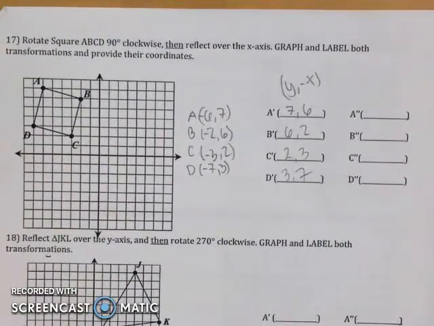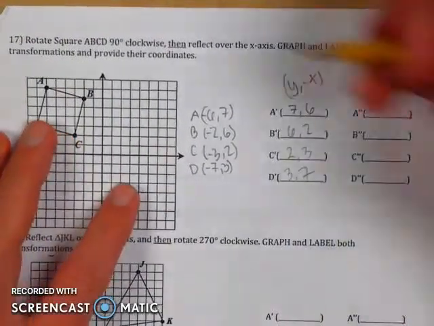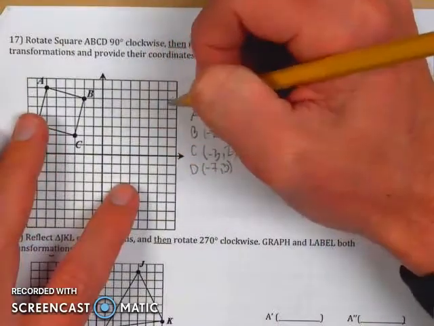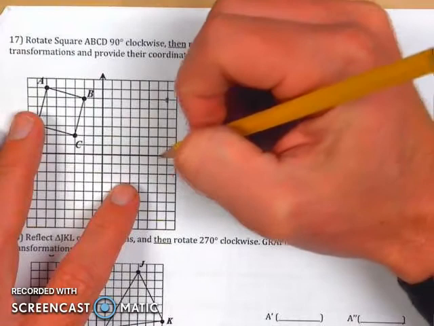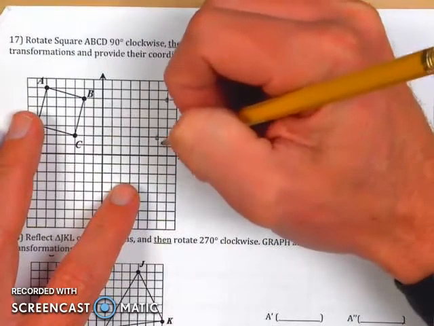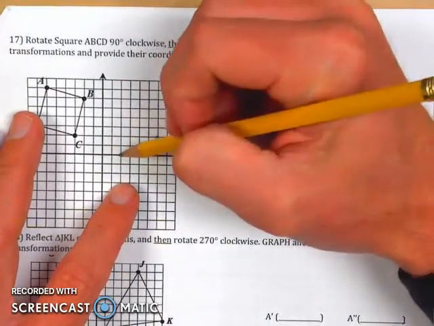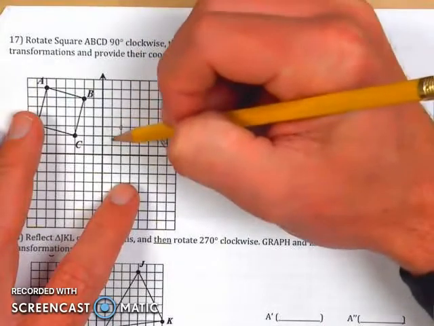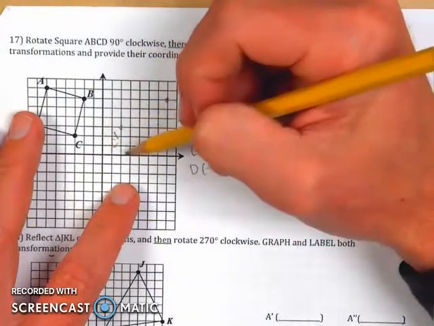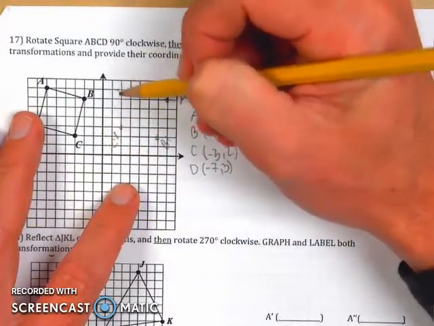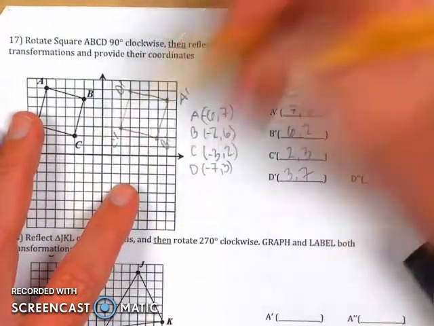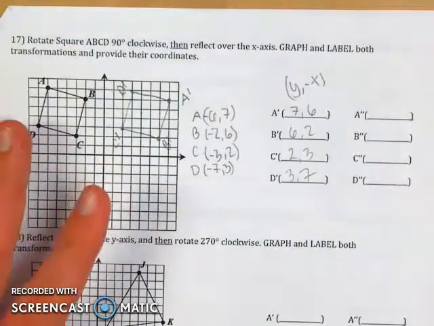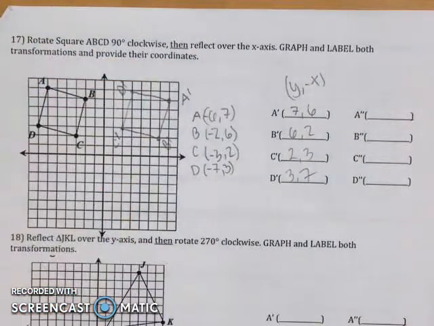Perfect. So let's plot these. So we're at 7 and 6. That's going to be A prime. (6, 2) is B prime. (2, 3) is C prime. And (3, 7) is D prime. One of the ways I'm counting quickly is I know that this box is 8. So instead of counting 8, I'm counting 1 back to get to 7.